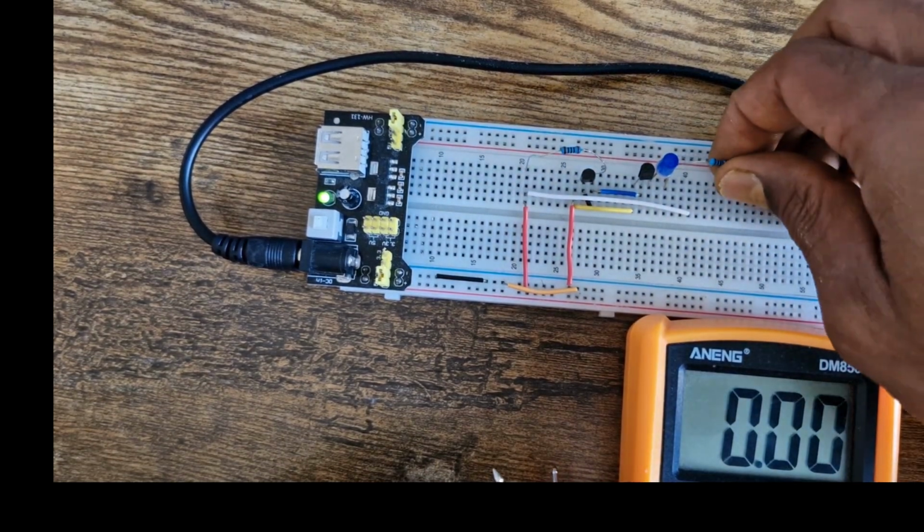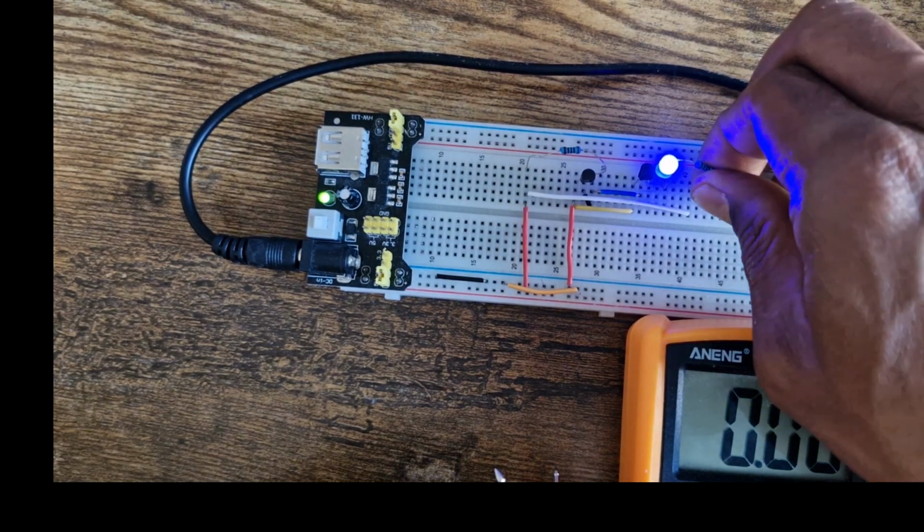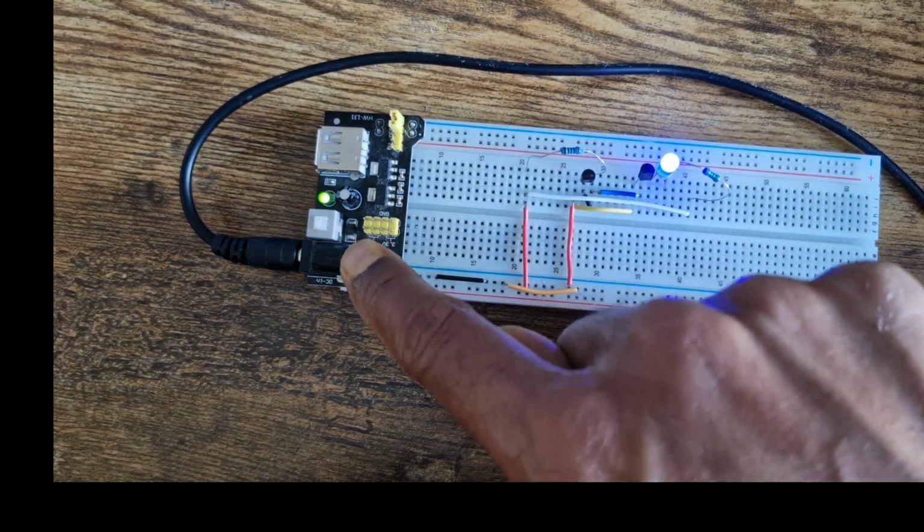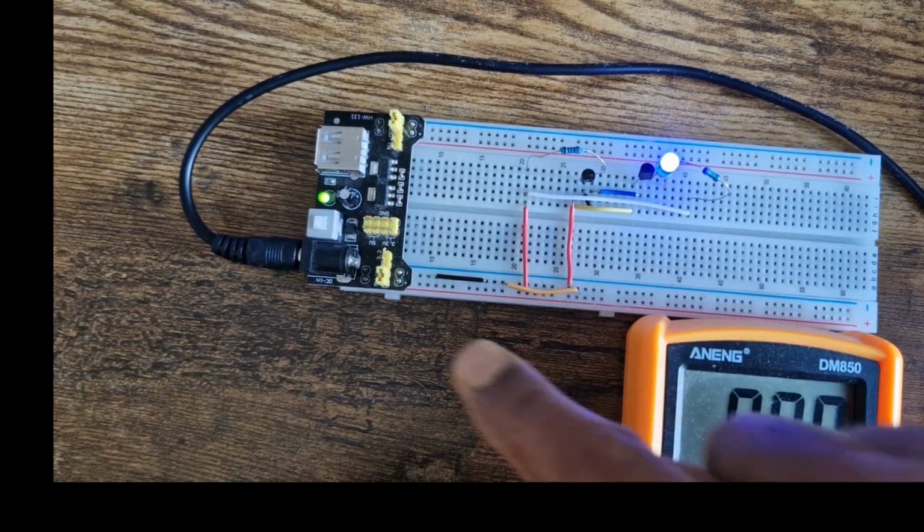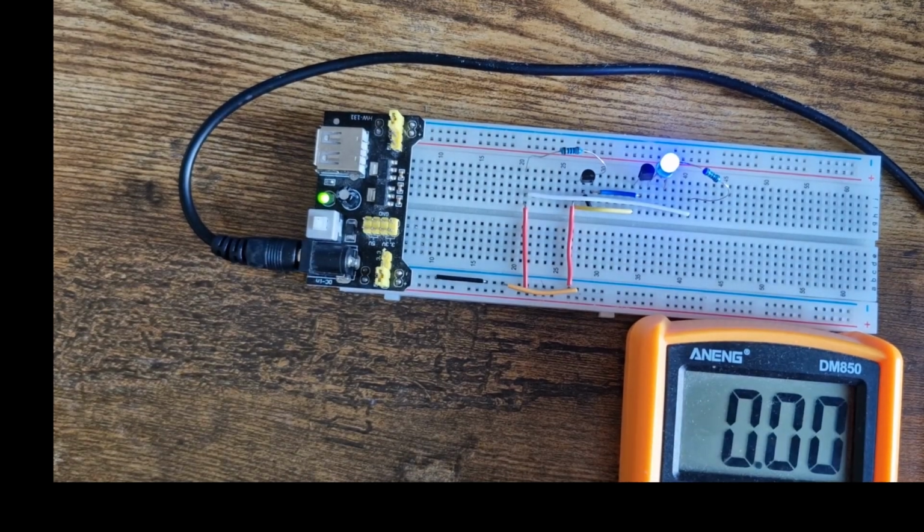So that's the way you can see. Again, get back to your original connection here. I should have first switched it off and then made the connections, but you make sure you do so.